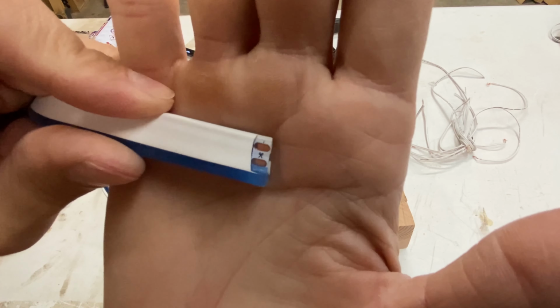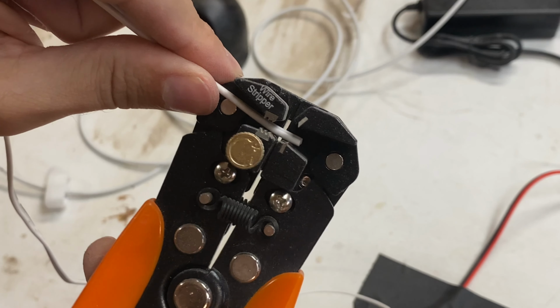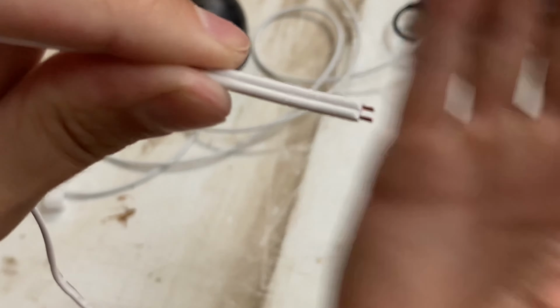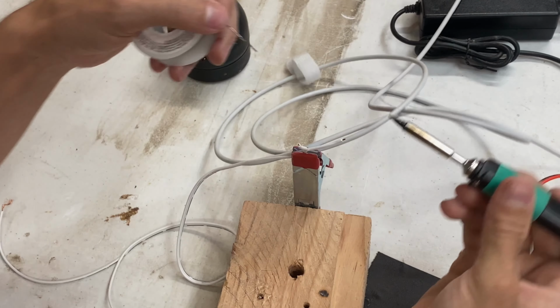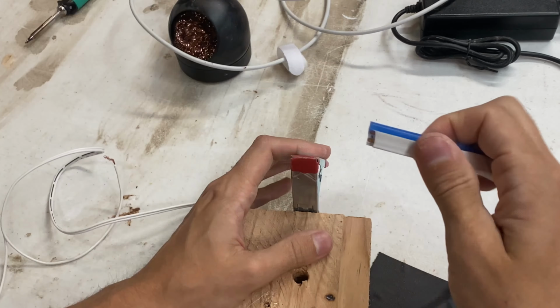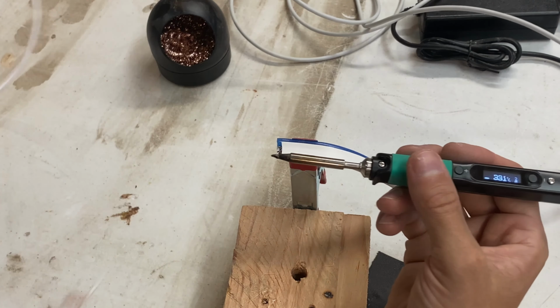So I'm gonna solder to these 2 contacts that you can see right there. I'm gonna take my wire and cut just the littlest bit off the end and add a little bit of solder. I also added a little bit of solder to the contacts of the LED. Next, I'm gonna put this in my vise. Now I'm gonna solder these onto here.